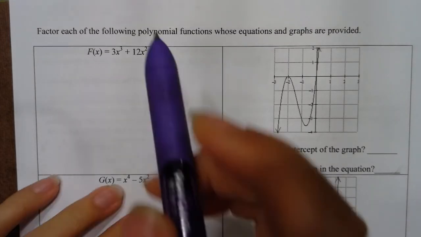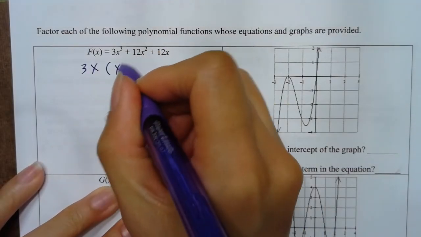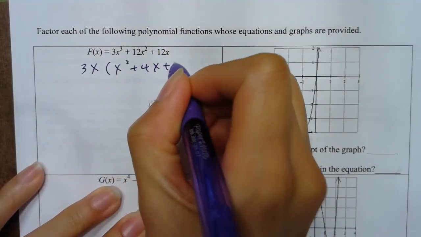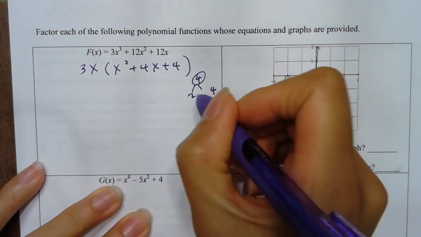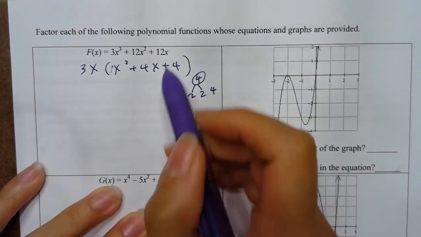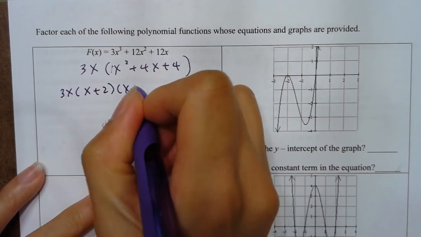Let's factor it. 3x is the greatest common factor. X squared plus 4x plus 4. ACB chart, A times C is 4, B is 4. Imaginary numbers are 2 and 2. Since your A is 1, I can take a shortcut. 3x times x plus 2 times x plus 2. Alright, I'm done factoring.